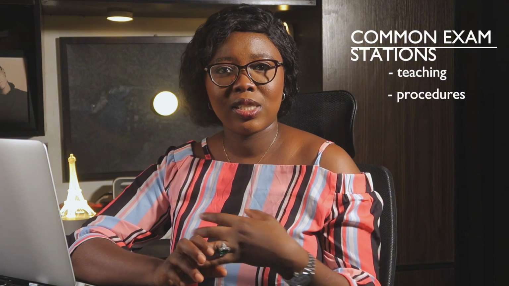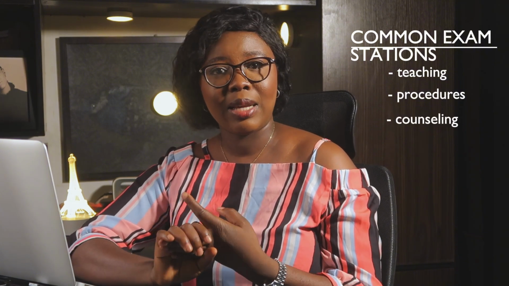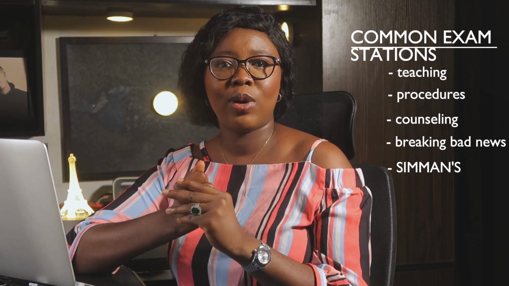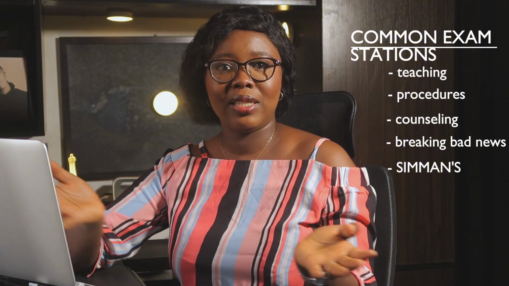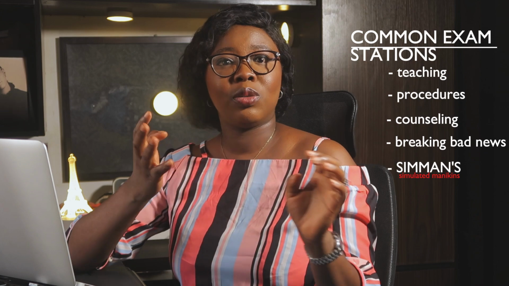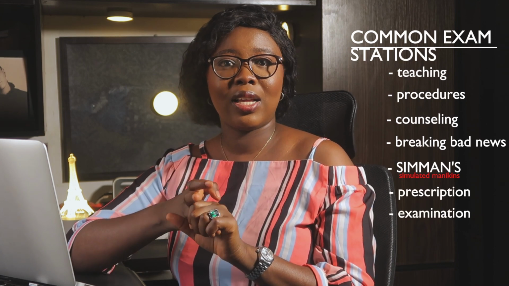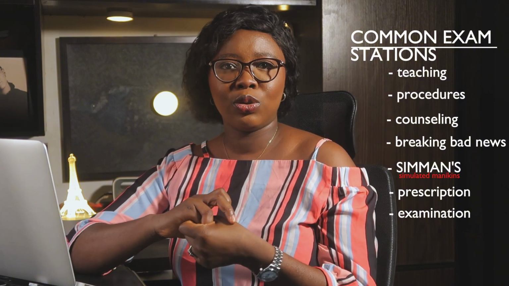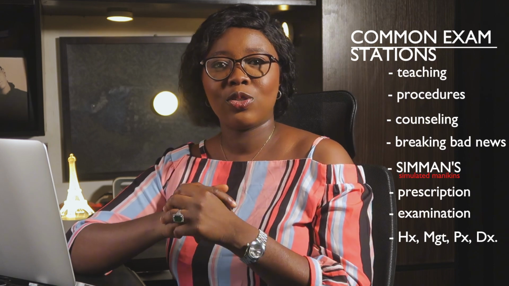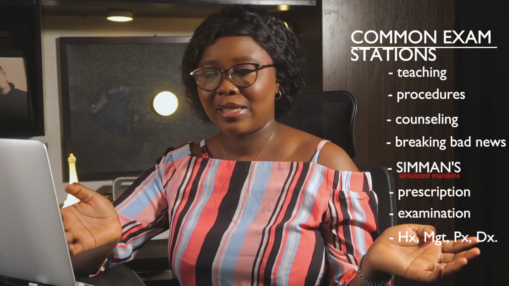There are also procedures in the examination. You have to do procedures. There's also counseling in the examination. There's breaking bad news as well. There's the seaman station, whereby you have to handle an emergency scenario right there with a mannequin in front of you. There's also the prescription part of the exam. There's examination, you get to examine the patient. Then there's also the good old history taking, management, treating, diagnosis. So these are some of the stations that you can see in the exam.